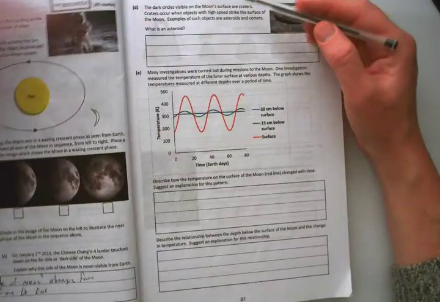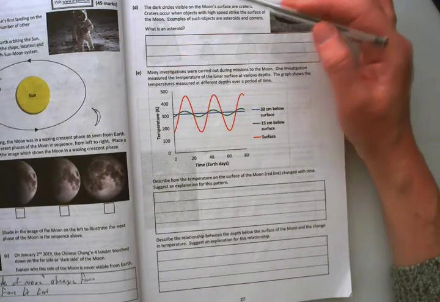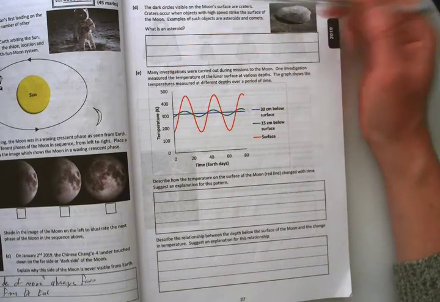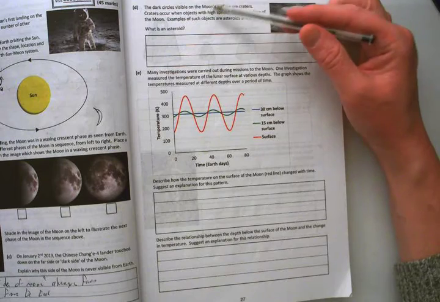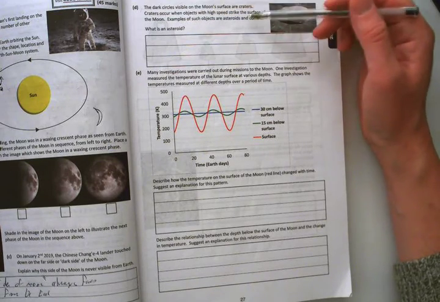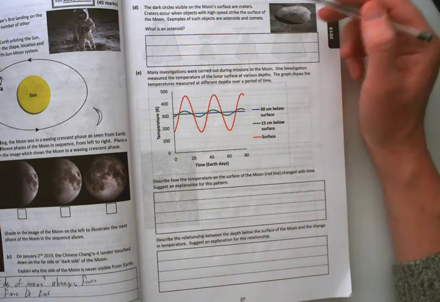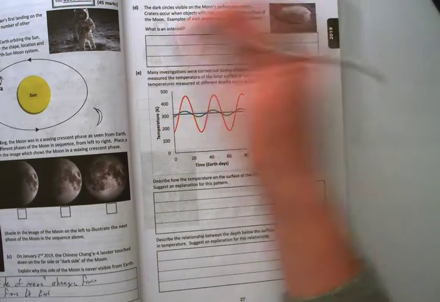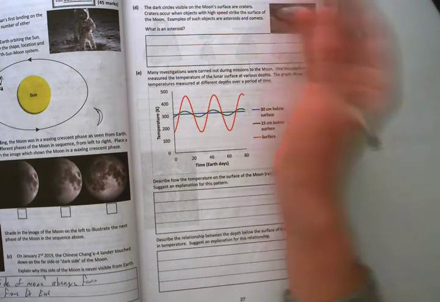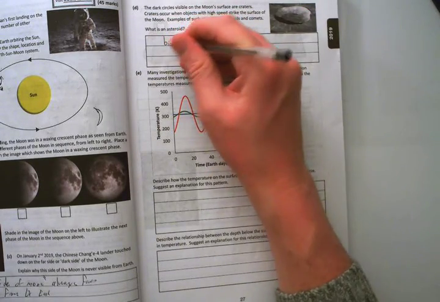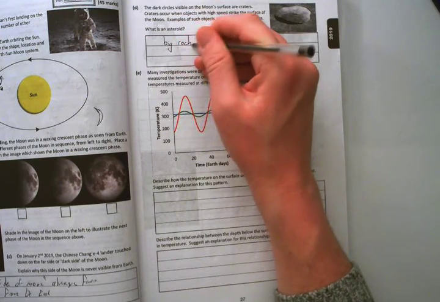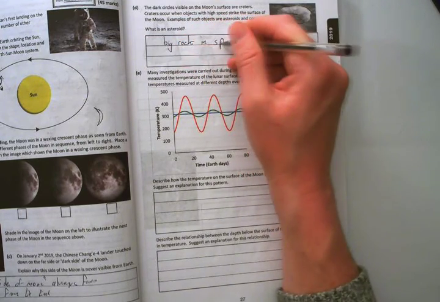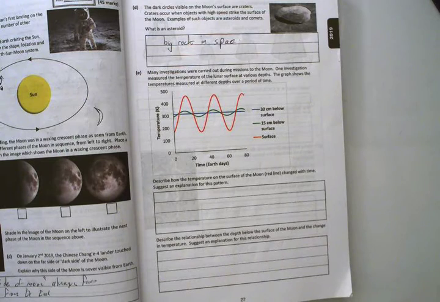Okay, the dark circles visible on the moon's surface are craters. Craters occur when objects with high speed strike the surface of the moon. Examples of such objects are asteroids and comets. Okay, an asteroid is a big rock in space. Big rock in space. That has to be the least sciencey answer I think I've ever given.